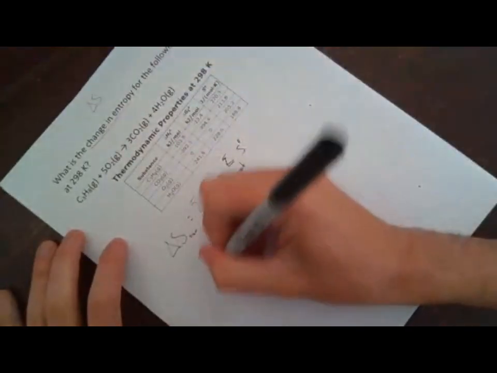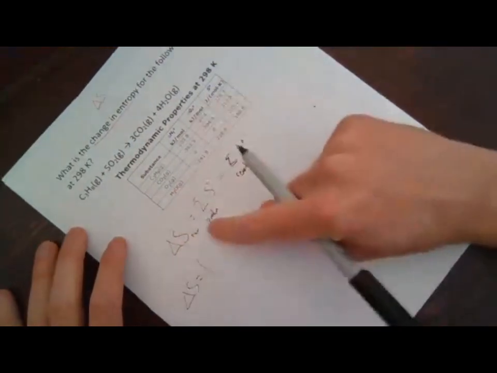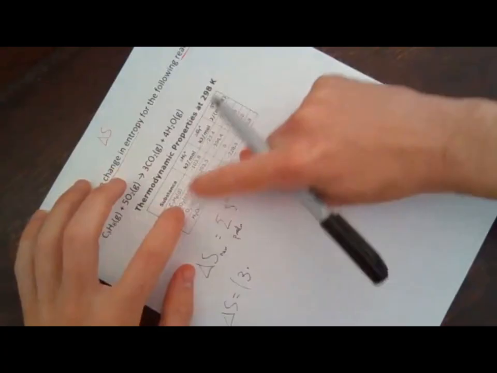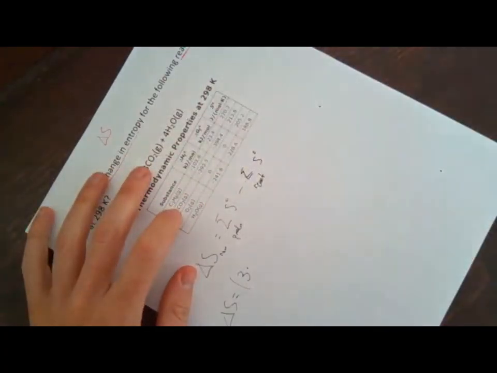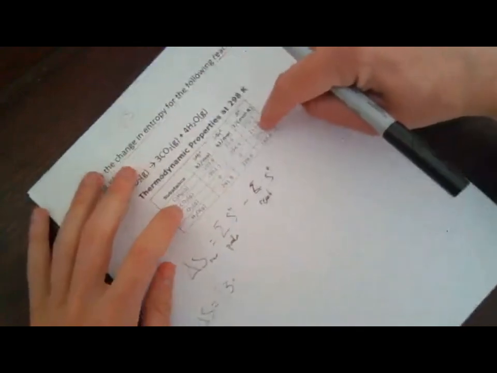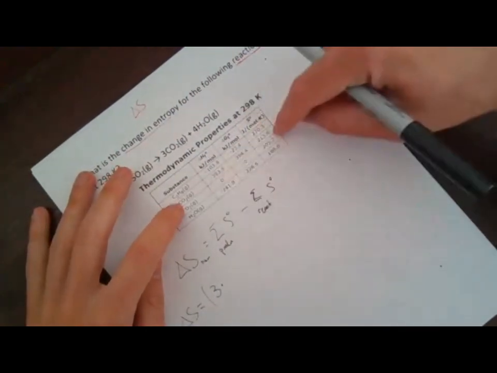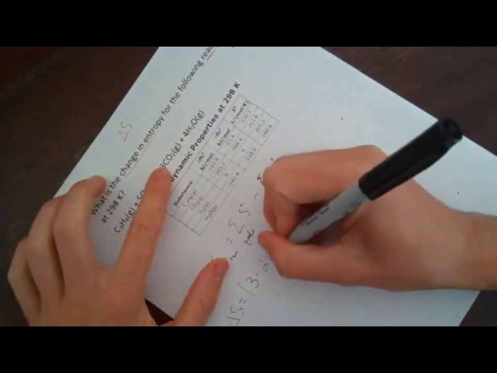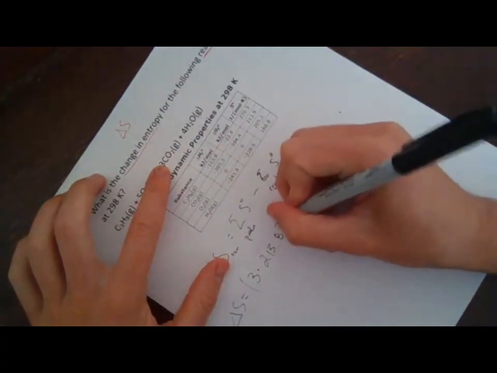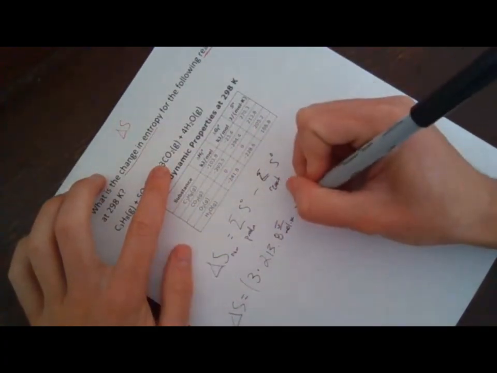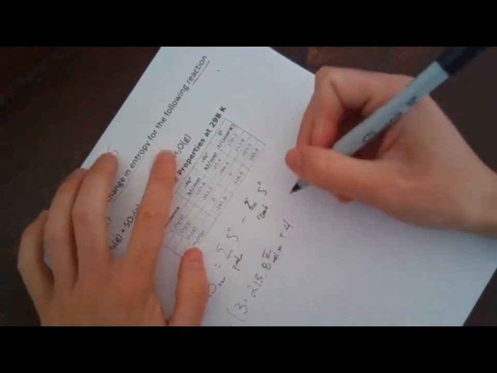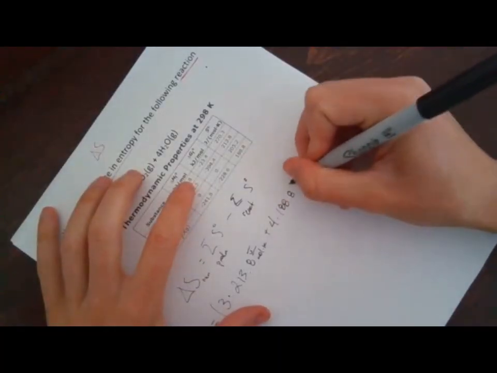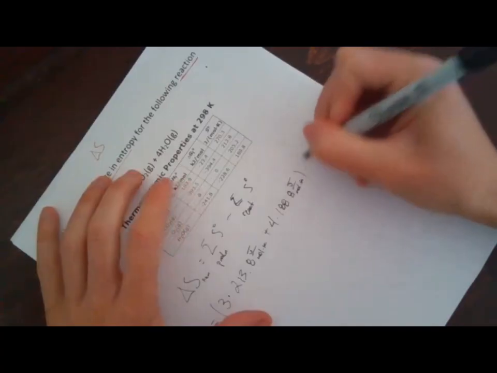So when we're plugging these in, for products, that's 3 CO2. So I'm going to take a 3 and multiply it by the S value for CO2. So I do incorporate that coefficient. Basically, this number, you can see it's joules per mole Kelvin, so this would be per 1 mole. Well, I have 3 moles in this reaction that I'm forming. So I'm going to do 213.8 joules per mole Kelvin plus 4 times H2O, that'd be 188.8 joules per mole Kelvin.